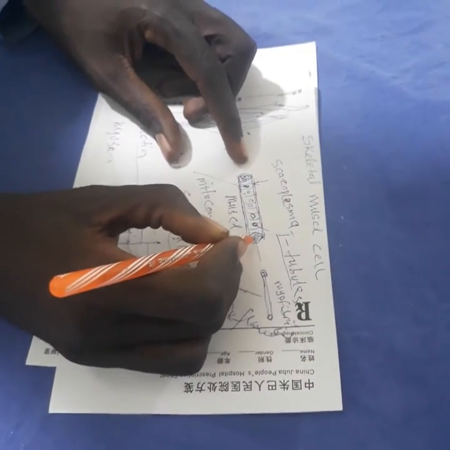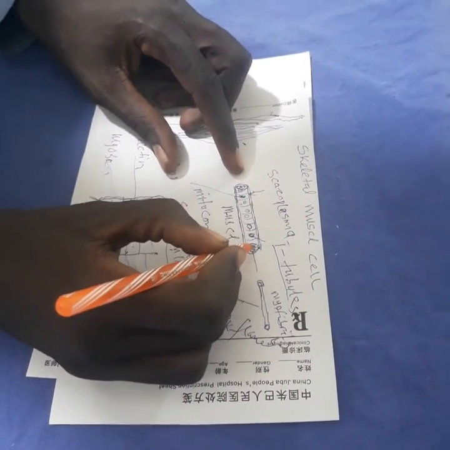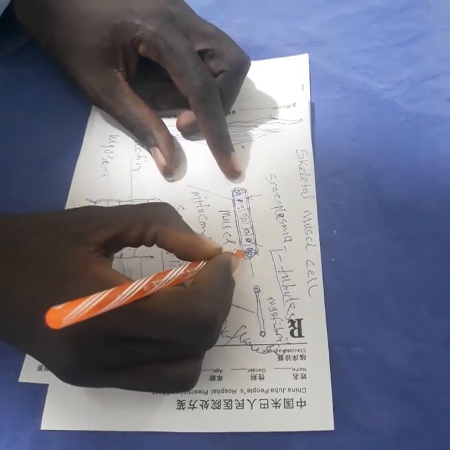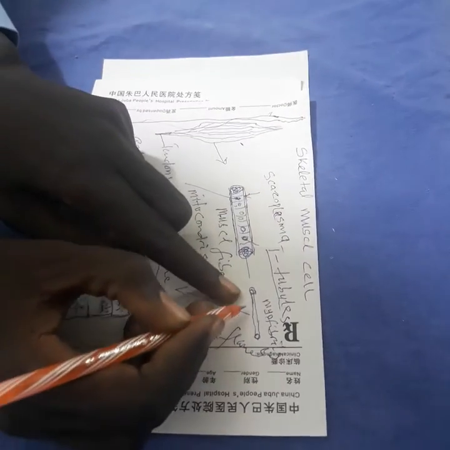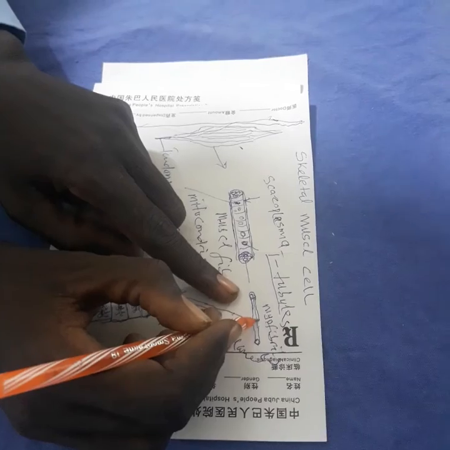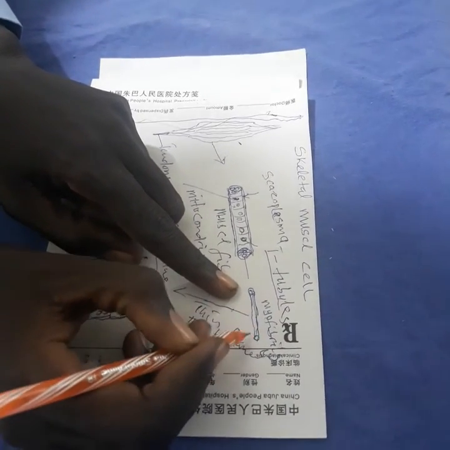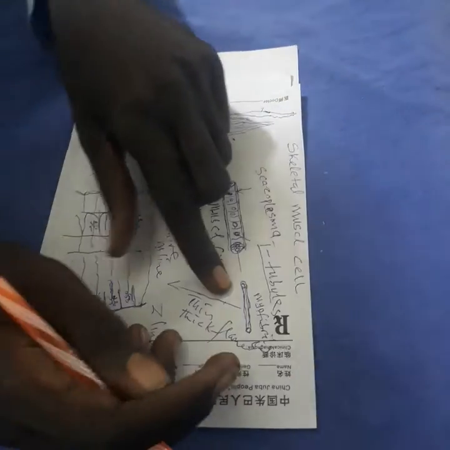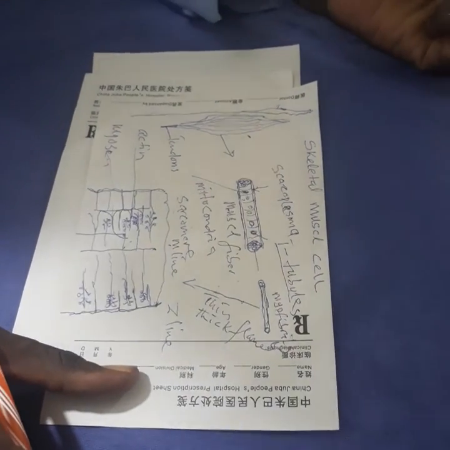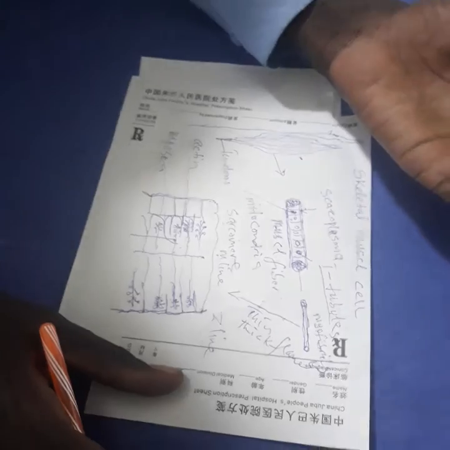Again, you have the myofibrils. And when we take one of the myofibrils out, we are going to have one like this. The myofibrils, again, are divided into two. You have thin filaments and you have thick filaments.